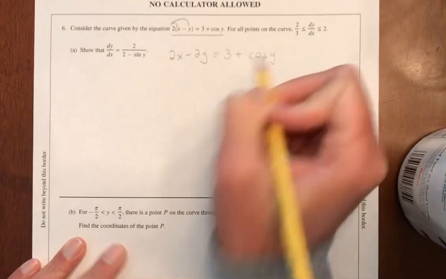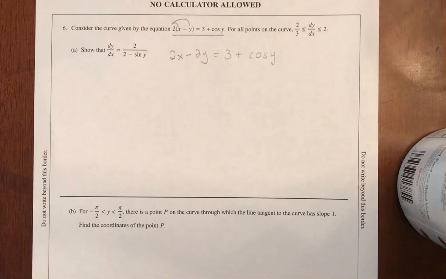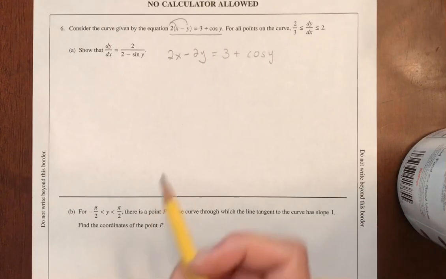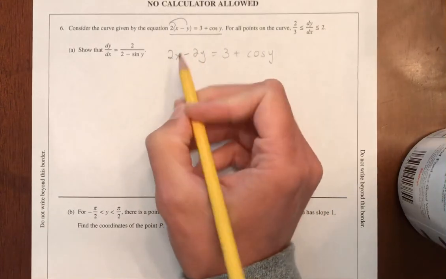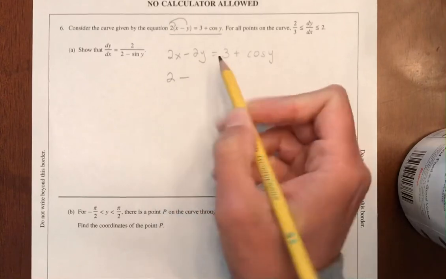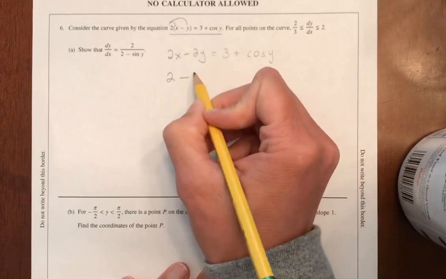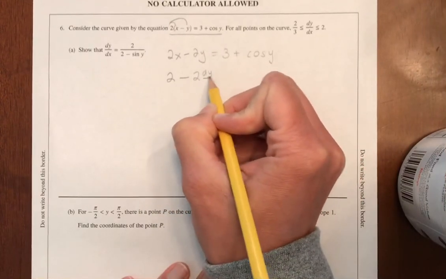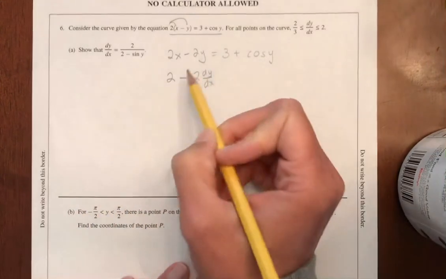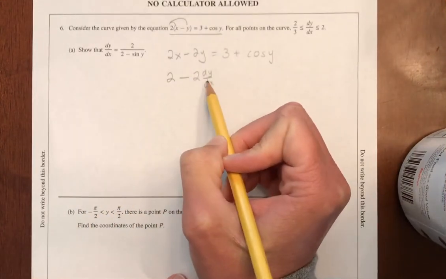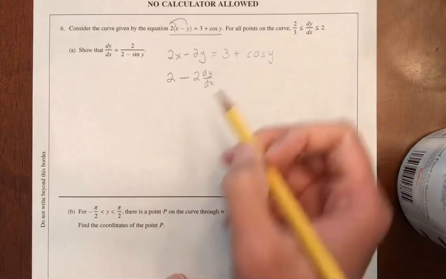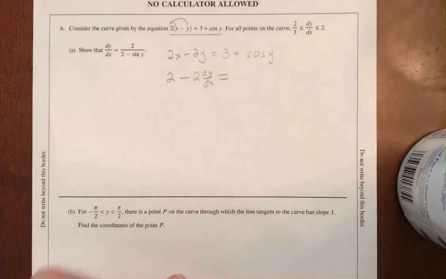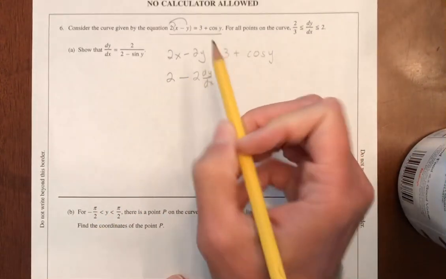And now we're going to take the derivative of every single piece of this equation moving from left to right. So the derivative of 2x will just be 2. The derivative of negative 2y will be negative 2 dy/dx, right? Every single y term needs to have a dy/dx multiplied after we've taken the derivative to show that we use the chain rule. The derivative of 3 is 0.